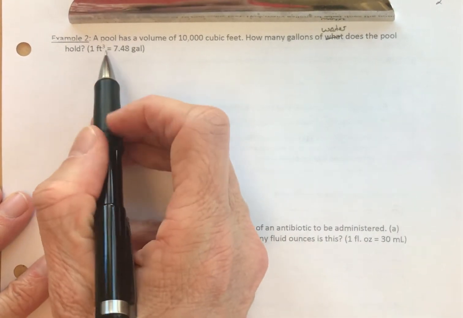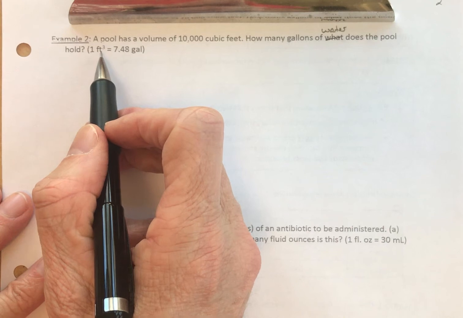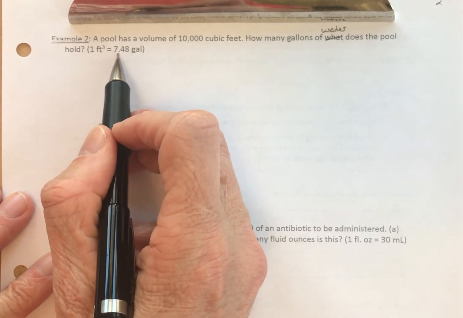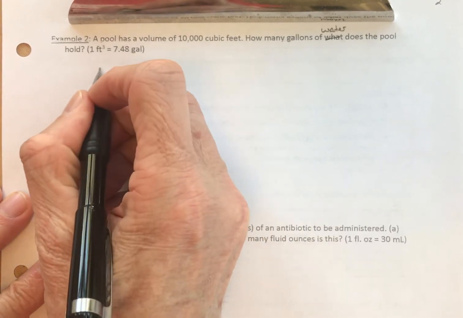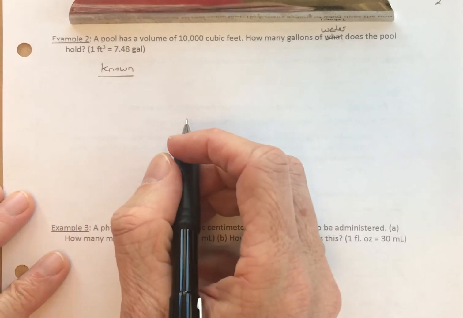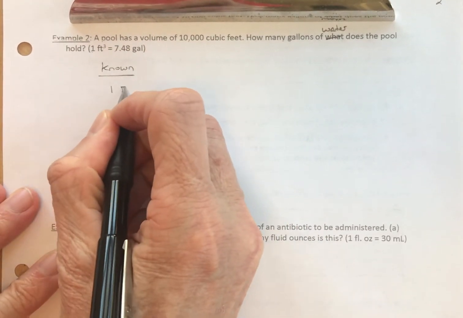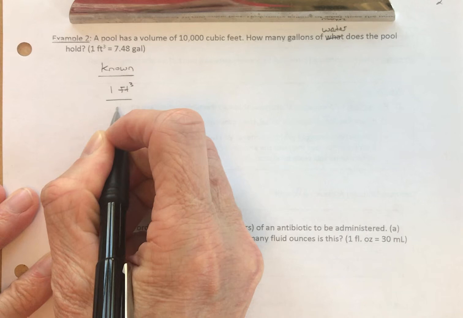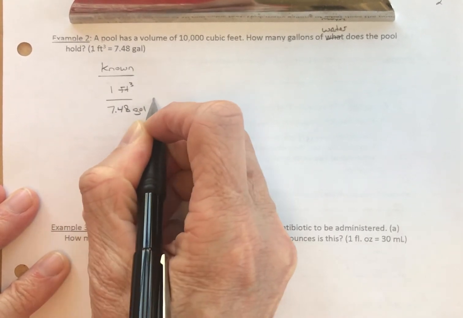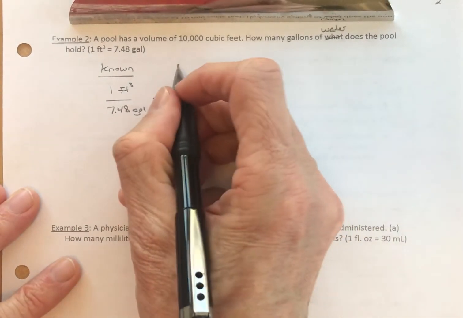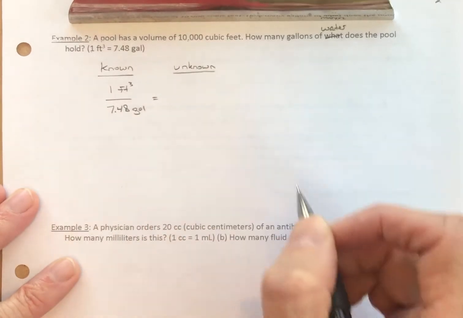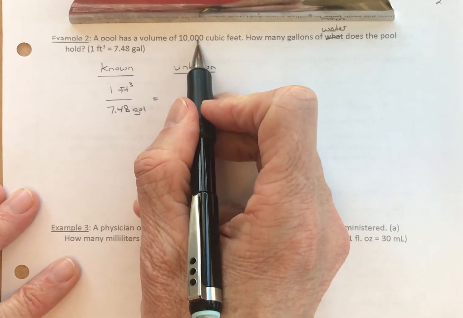And we're told a known ratio, a known relationship, is that 1 cubic foot is equivalent to 7.48 gallons. All right, so again, I have a known relationship, I have a known ratio. 1 cubic foot is equivalent to 7.48 gallons. That's my known relationship. And I have an unknown relationship, unknown because I don't know one part of it. I know I have 10,000 cubic feet.